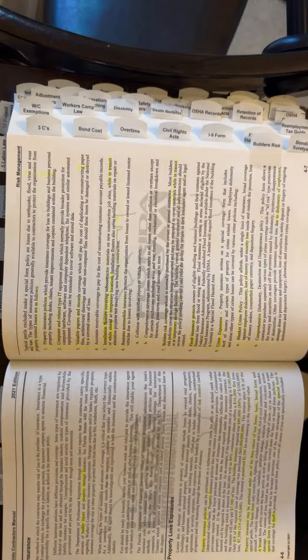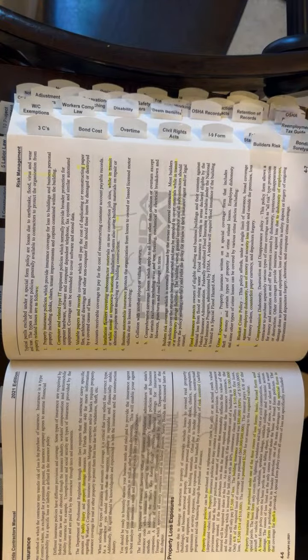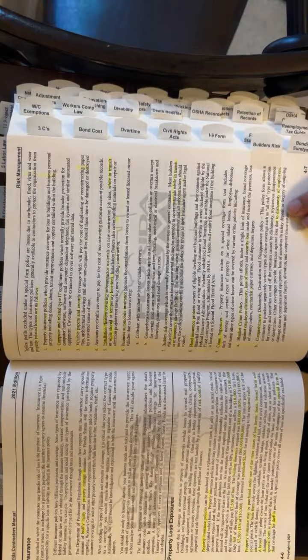Flood insurance protects. Crime exposures, blanket crime policies against employee dishonesty, loss of money, and security loss. Counterfeit paper, comprehensive dishonesty, loss due to dishonesty of employees.